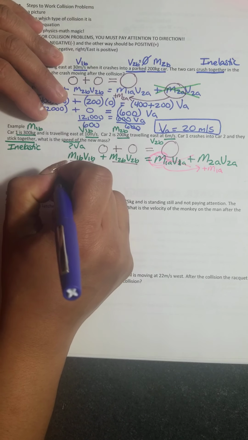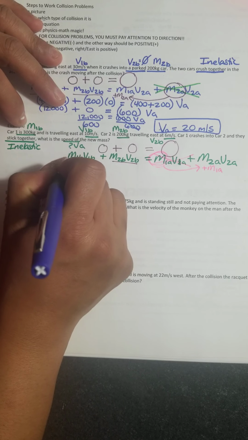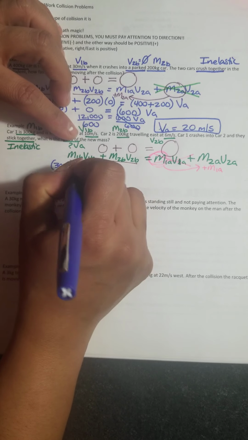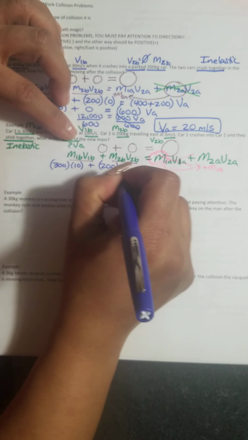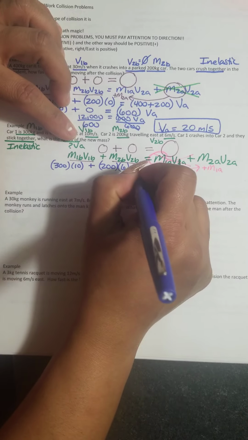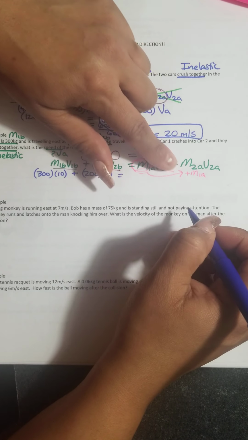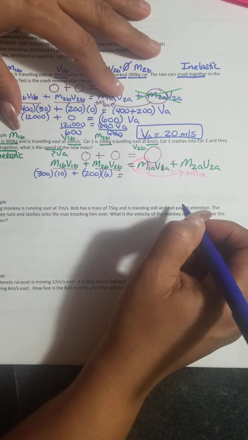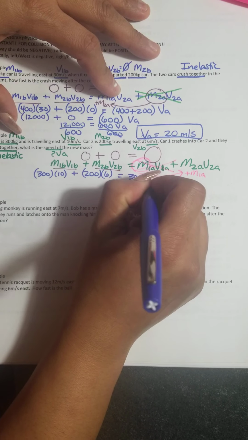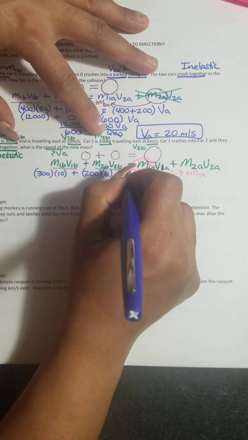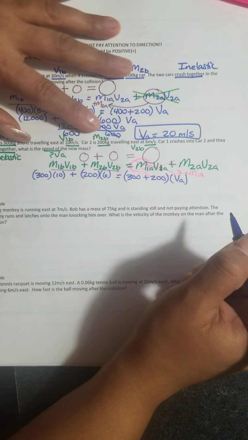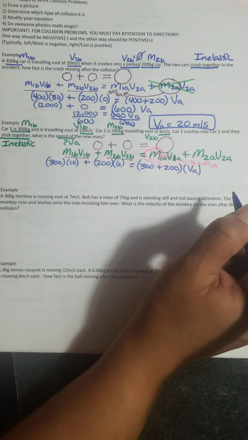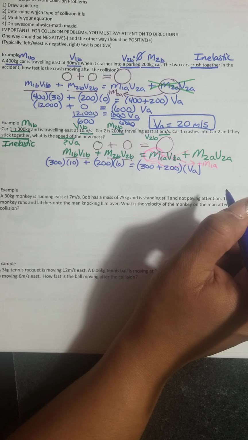Now, I'm going to go ahead and fill in my numbers to match this equation. The mass of object number 1 is 300. The velocity is 10. The mass of object number 2 is 200. The velocity is 6. Equals the mass of 1 and 2 added together. So that would be 300 plus 200 times the VA. And that's what we're looking for. So now use your algebra skills, all right? So that way you can go ahead and solve for this.